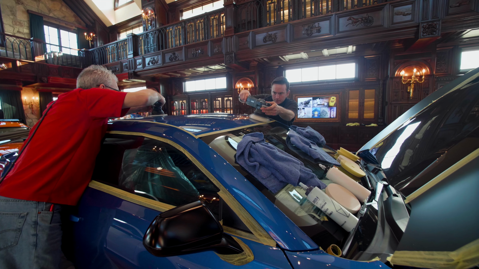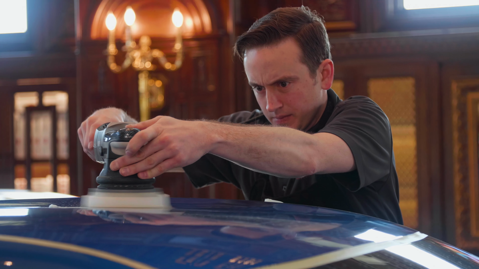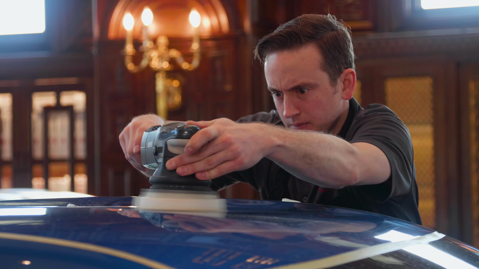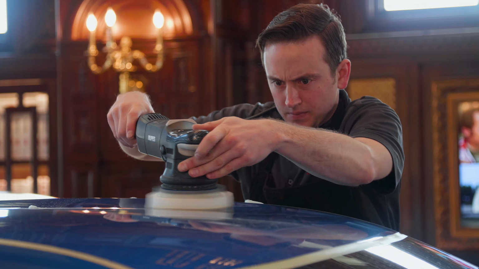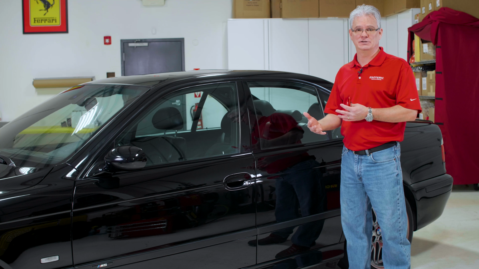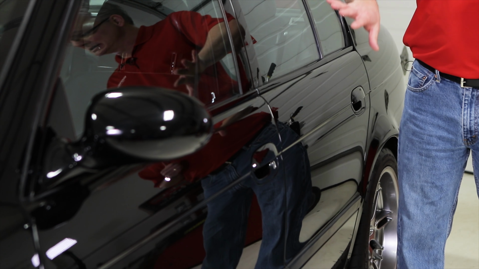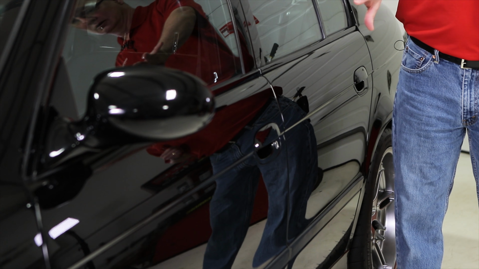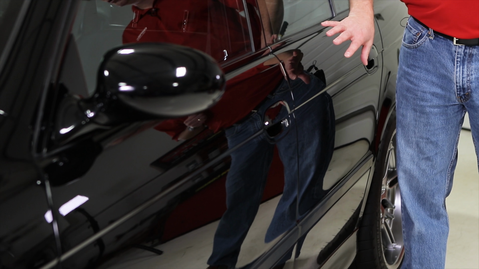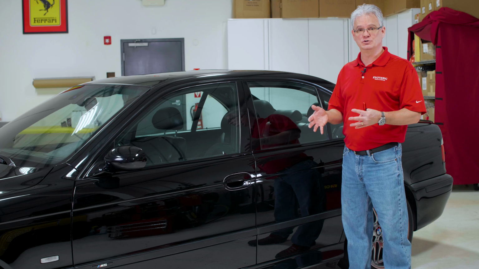A lot of times one-step polishing is going to be all that it takes, but it depends on how aggressive the person was, how dirty their pad was when they did it. It could leave some really heavy defects in there that you'll have to go in and do multi-stage polishing. So if we look at the differences between regular swirls and holograms in there, you'll know what to look for on your car or future cars.